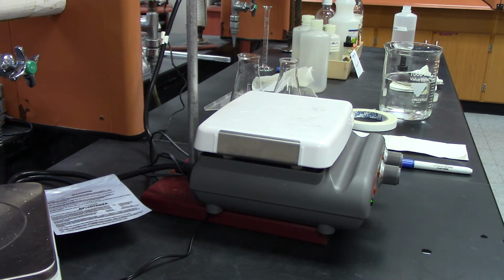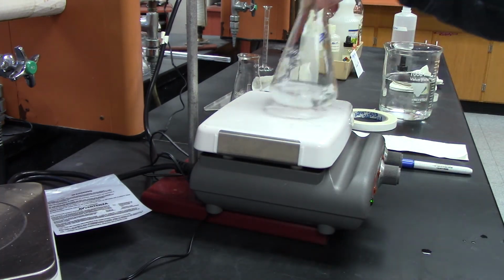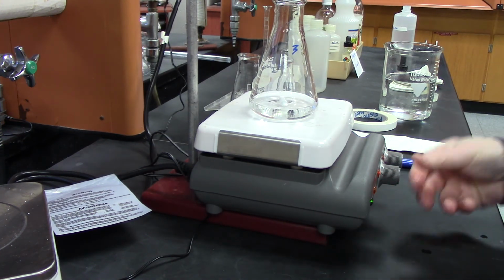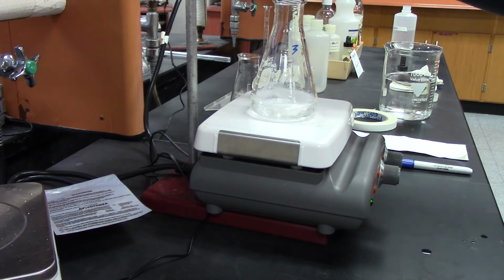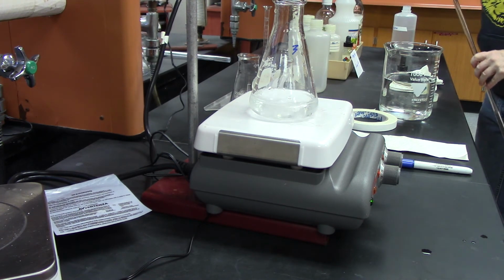Okay. Right, so first thing to do is stir it up. And while it's stirring up, I'll add more sodium hydroxide to my burette. Okay.